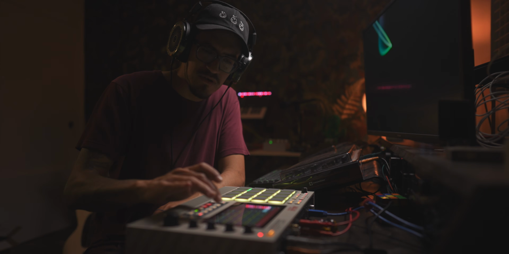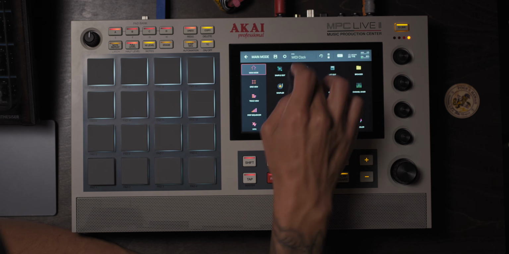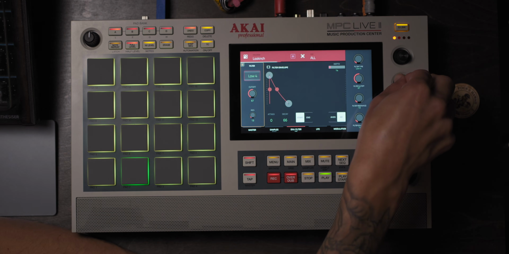You lower it down. You go to the one without the kick. You go to menu, you start bringing that back up. I'm gonna leave it here.